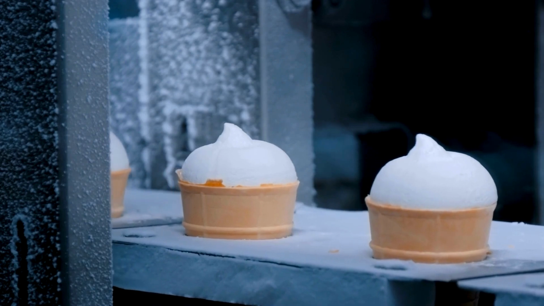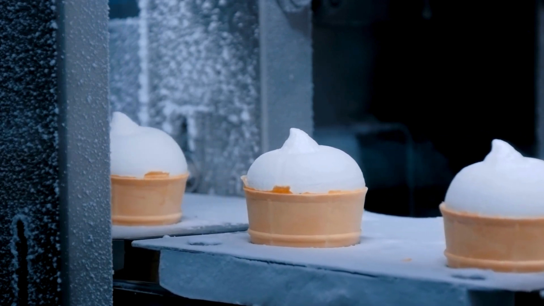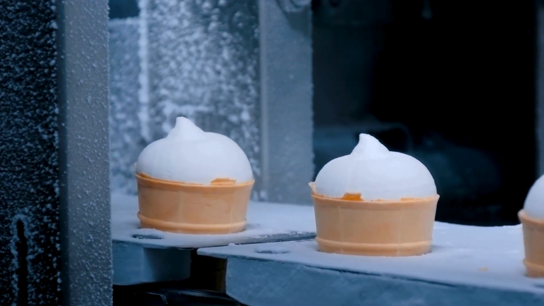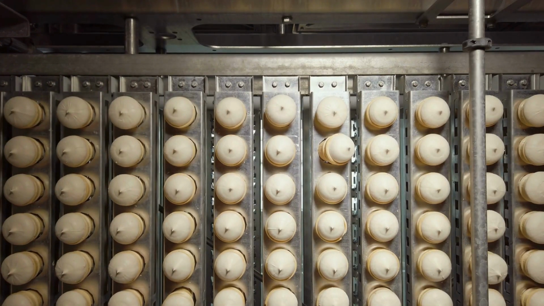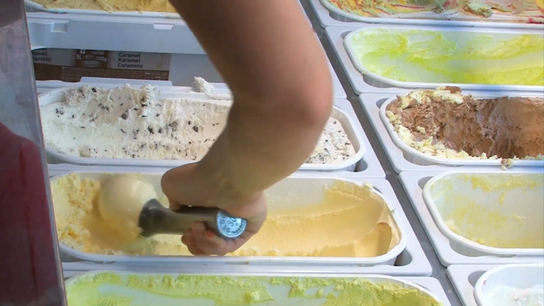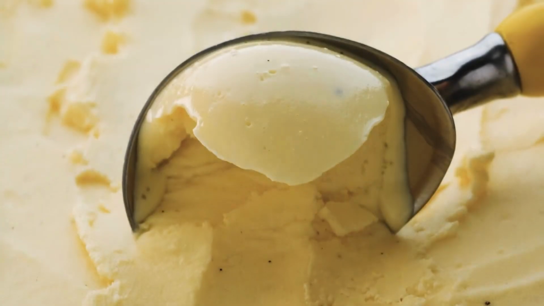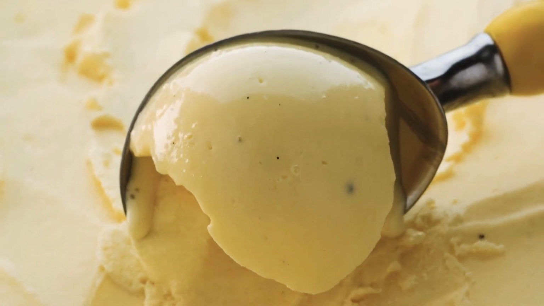How ice cream is made. Ice cream is sold as hard ice cream or soft serve. After the freezing process, only a portion of the water is actually in a frozen state. Soft ice cream is served directly from the freezer, where only a small amount of the water has been frozen.